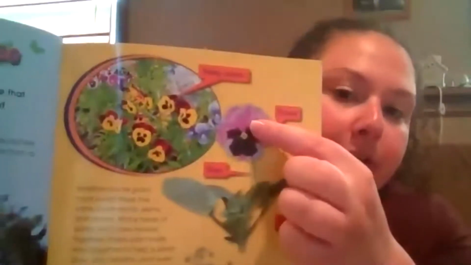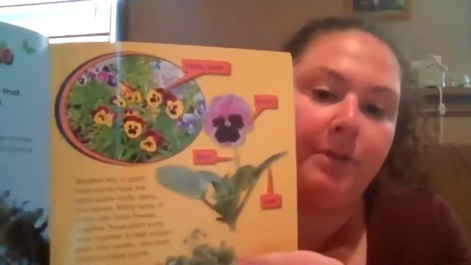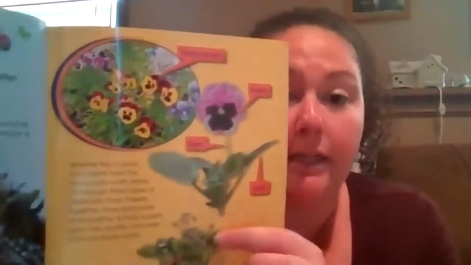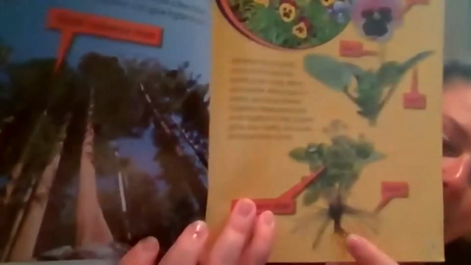So they show you a diagram here. Here's the flower, the stem, the leaves, and then the roots would be down here, but they didn't show it because they're not in the soil. Oh, but there's the roots on this one. Okay.